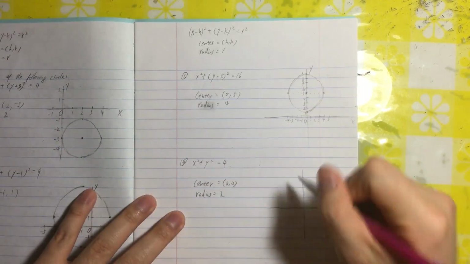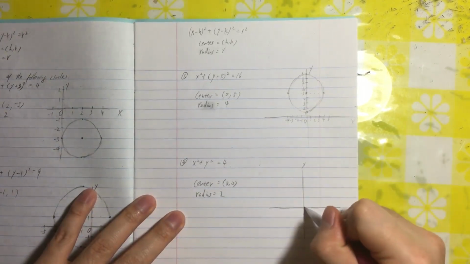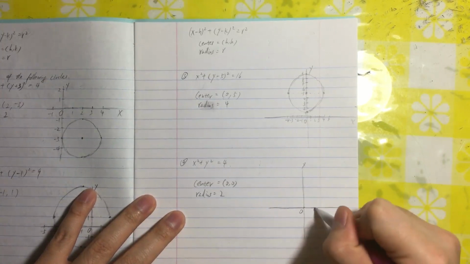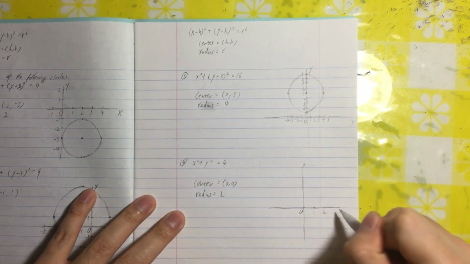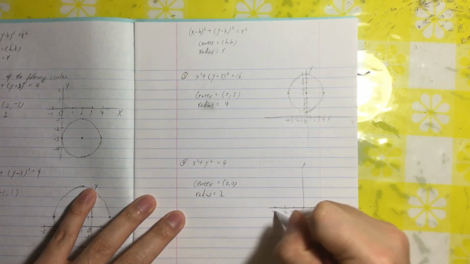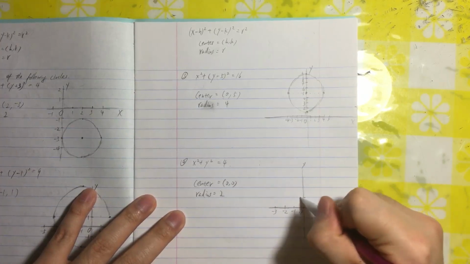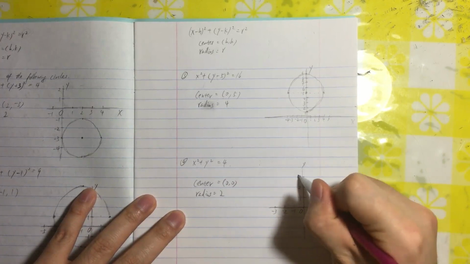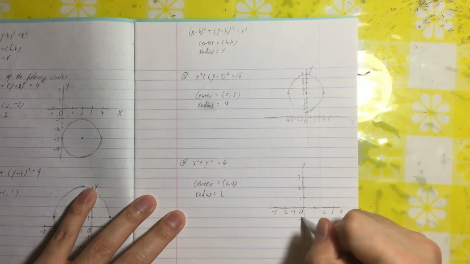That's the x-axis. That's the y-axis. 0 is in the middle. Numbers to the right are positive. Numbers to the left are negative. Numbers above 0 are positive. Numbers below 0 are negative.